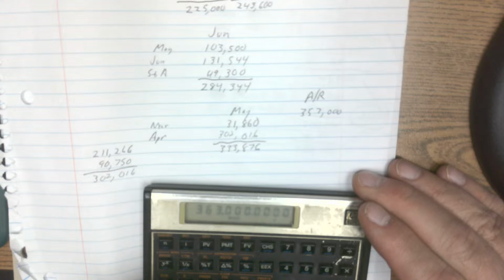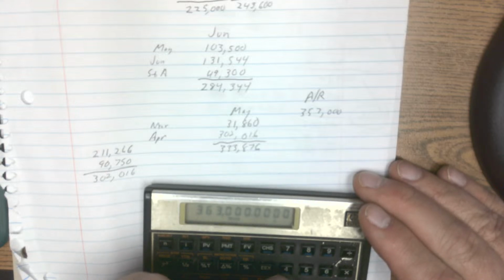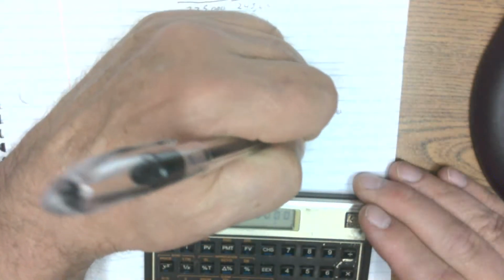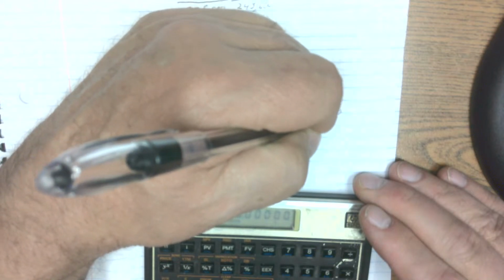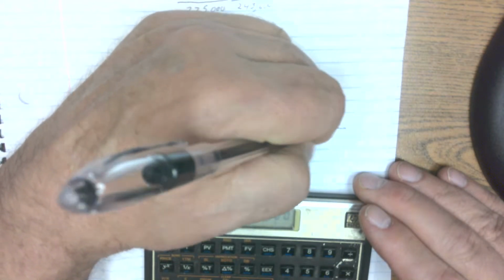And so 9% they're collectible plus the 6% they're uncollectible is 15%, is 54,450.